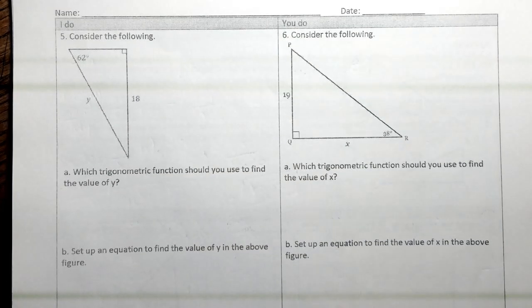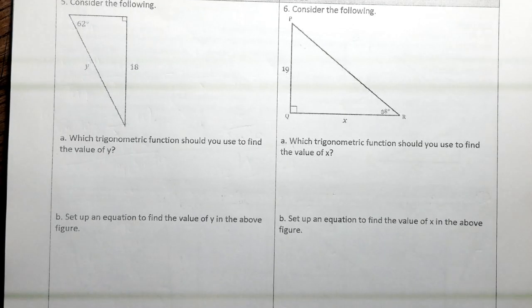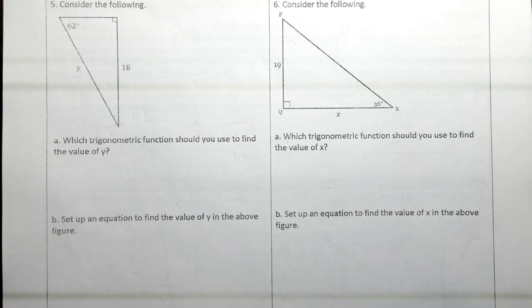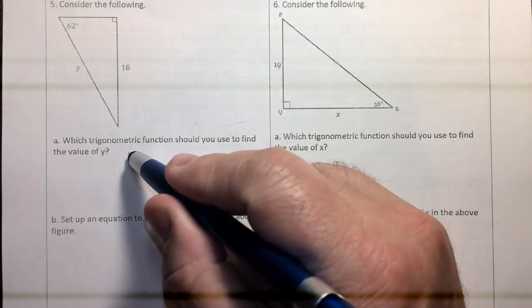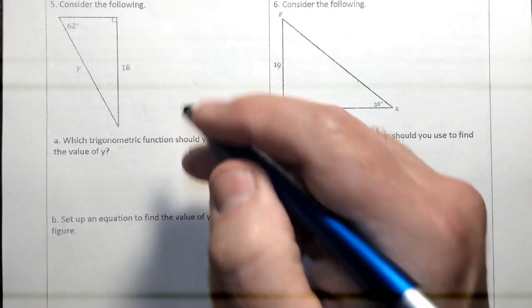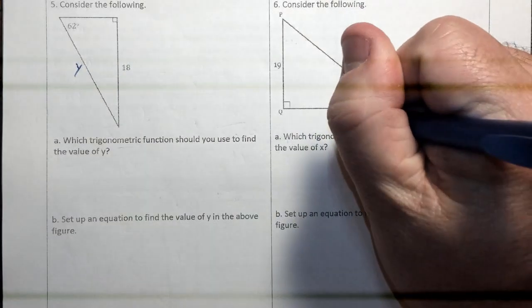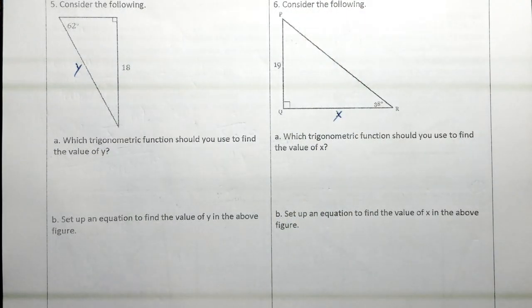All right, number 5. And again, we have 2 of these. I'm going to scooch it up. We're going to set the equation up, and then I'm going to scoot it over and do what I did before. So, number 5, consider the following. What trigonometric function would you use to find the value of y? Y is over here. X is over there for this one.